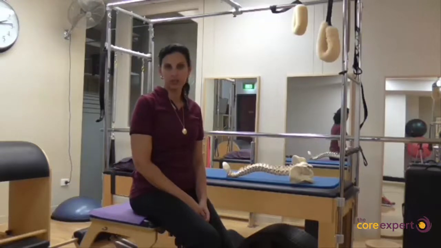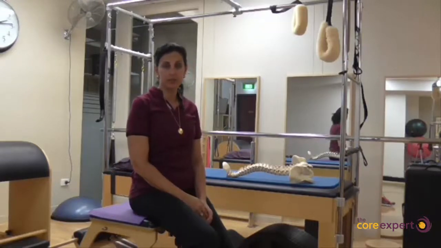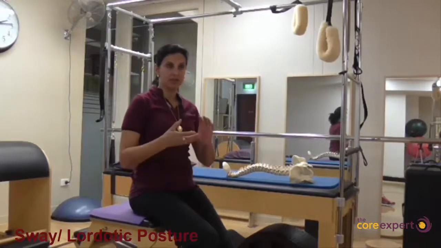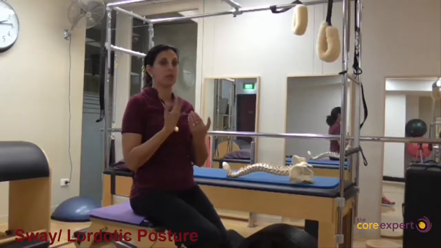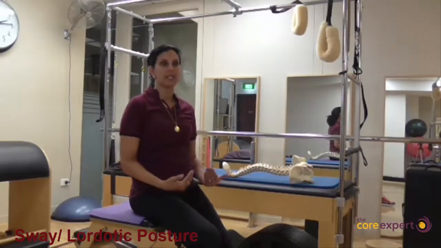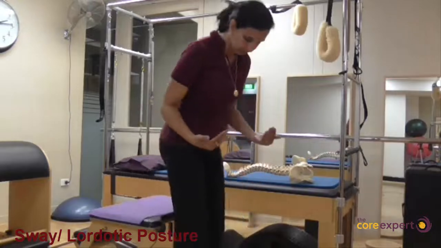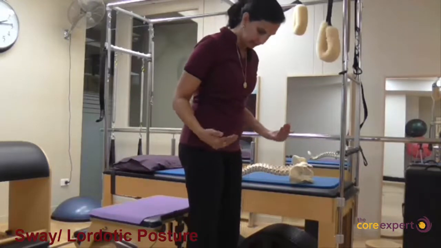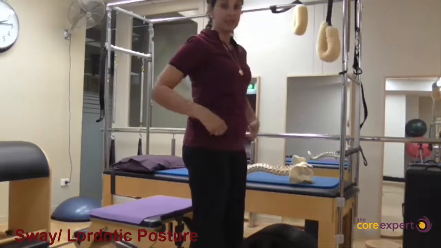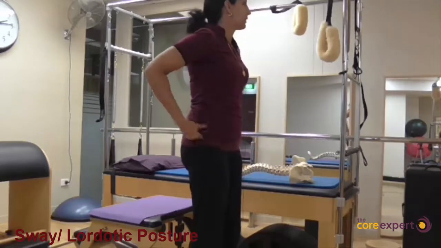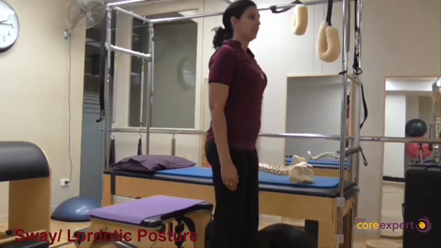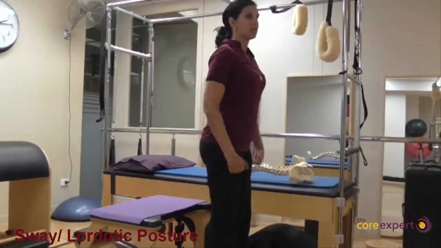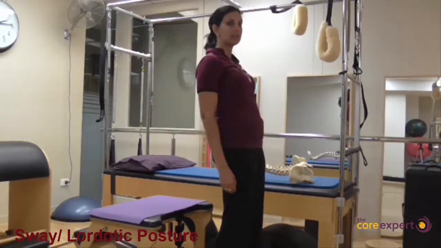The next one we're going to talk about is sway. Your sway postures can be lordotic sway and they can be kyphotic sway. And basically what sway means is, when you're standing, and I have to keep checking my posture in the mirror as well, when you're standing and you've got your normal posture here, sway means that you're just hanging.